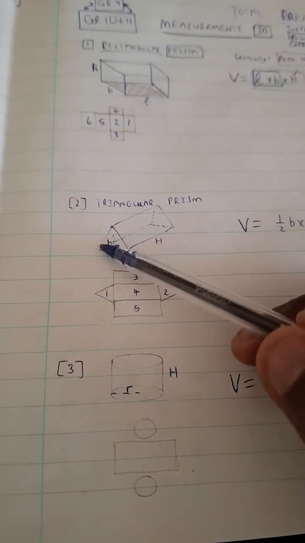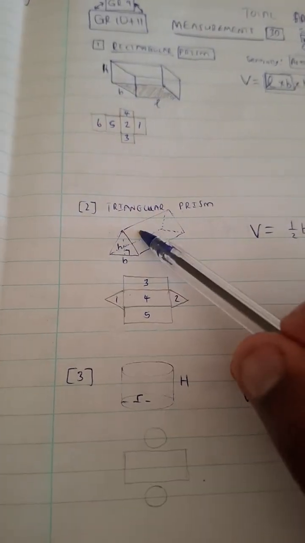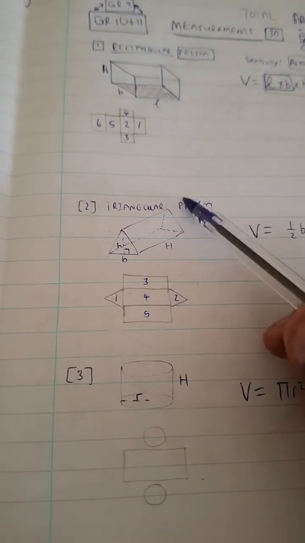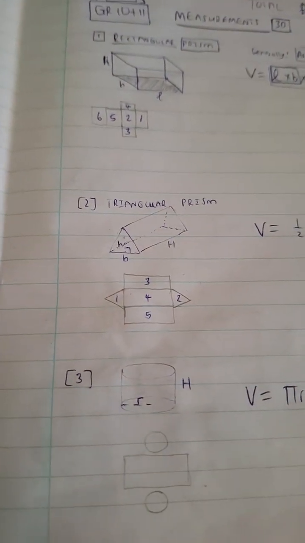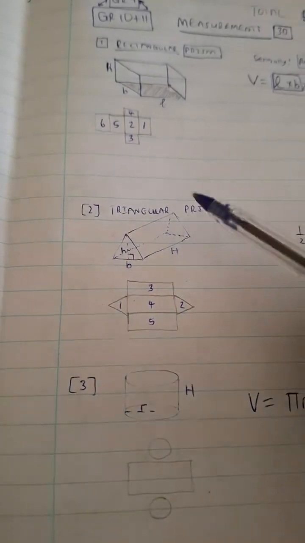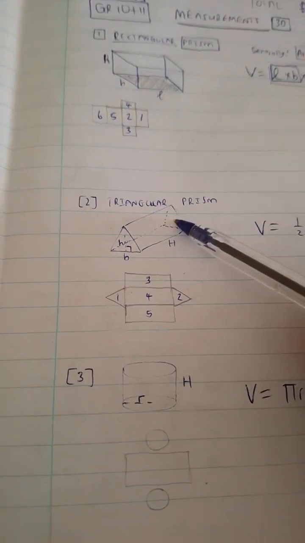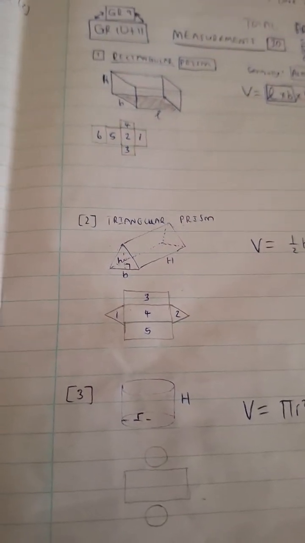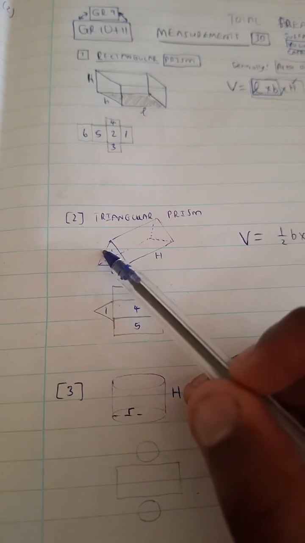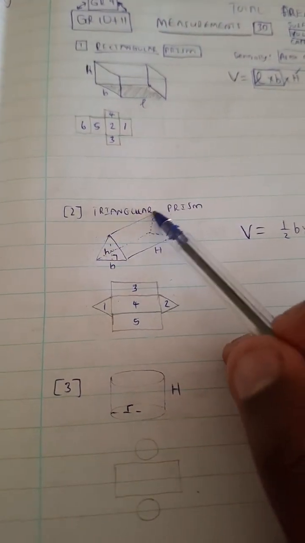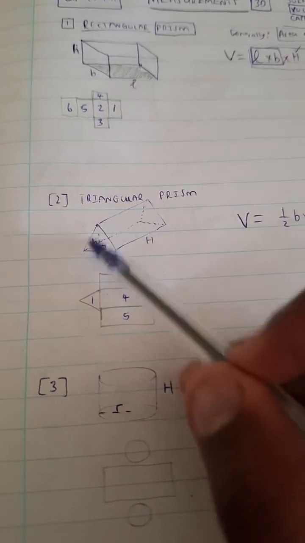Because if this triangle was the type of triangle that has all 3 sides equal, that means these rectangles would all be the same rectangles. But if these 2 triangles are not equilateral, let's say it is your isosceles triangle, where this side and this side are equal, then it means this rectangle and the one here would be the same.